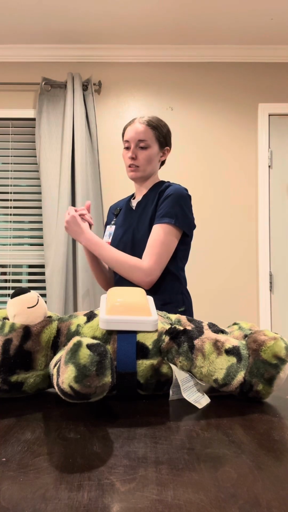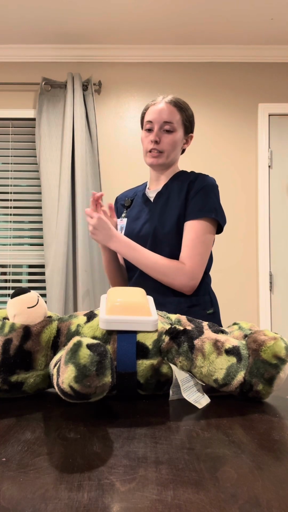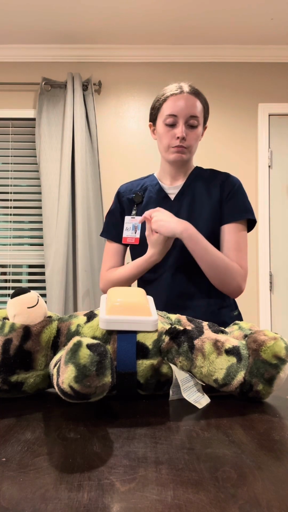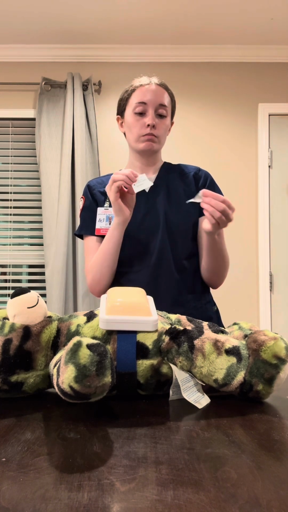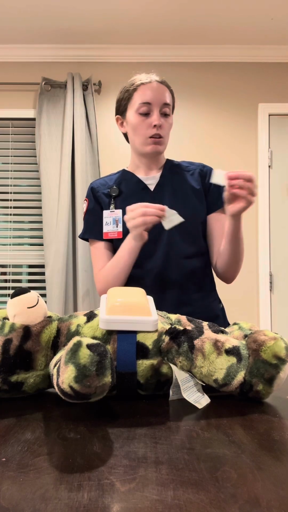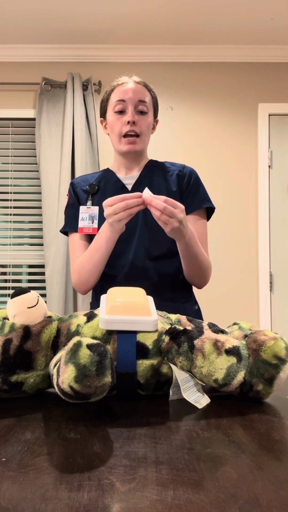Okay. And I am going to get my alcohol swab, throw that away. I am going to clean from the innermost to the outermost, making sure I don't go back over the cleanest areas.